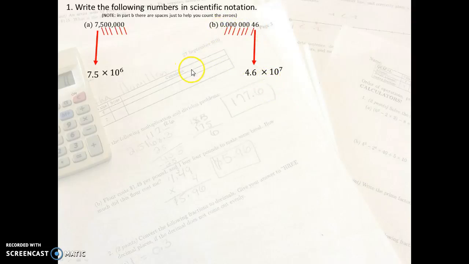We're done. Hold on. There's a difference between these numbers. Big number, you just count the exponent. Small number, you count the exponent. It's 7, but make it negative. Keep that in mind when you're doing scientific notation. Big numbers, positive exponent. Small numbers, negative exponent.